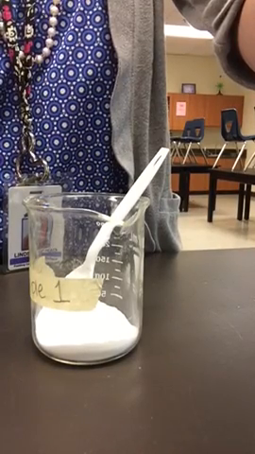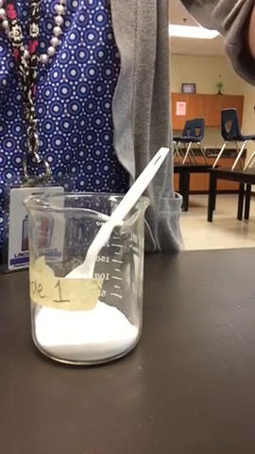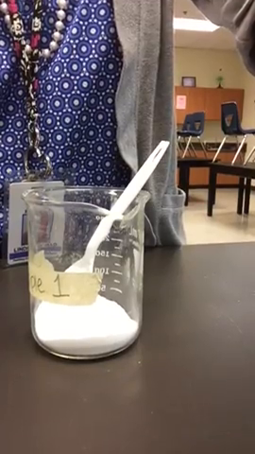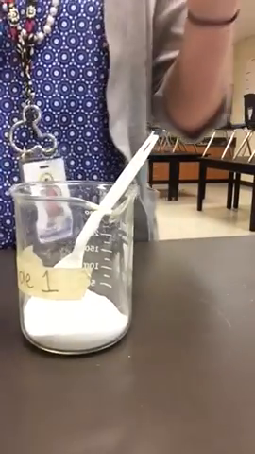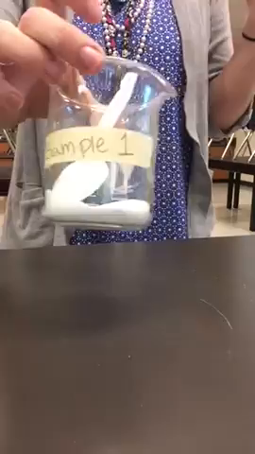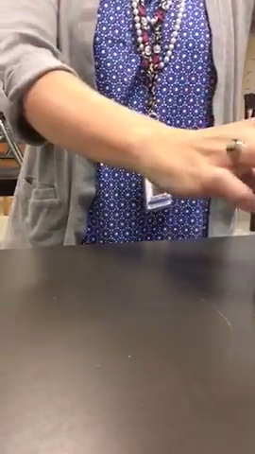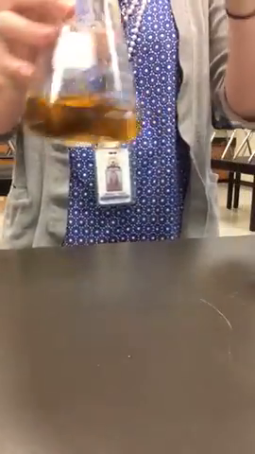All right, so we're going to do the chemical change lab. In this lab, we had 4 samples. This is sample 1, sample 2, sample 3, and sample 4. We mixed each of these together 2 at a time to see what kind of reactions were made.